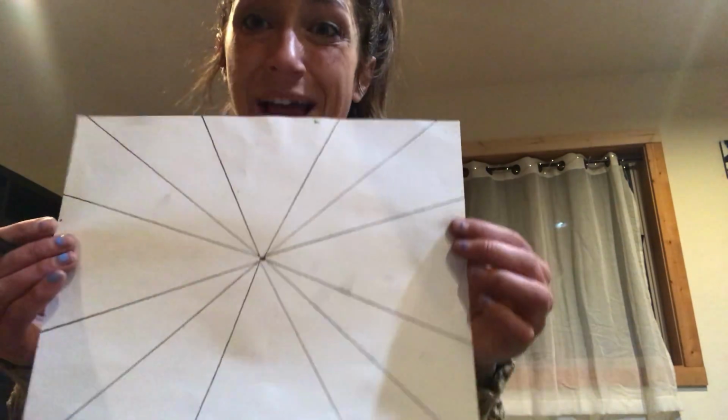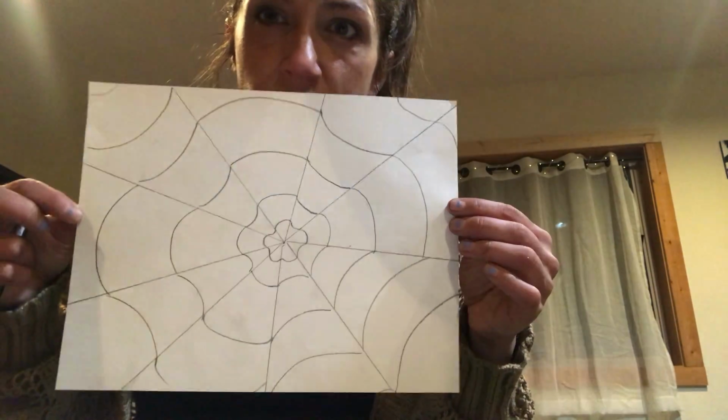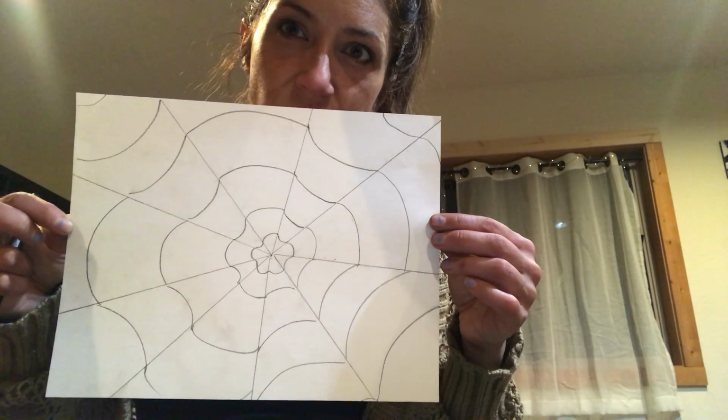All right. So now I've got all my lines. Now the next thing I'm gonna do is these curved lines. And I'm going to show you kind of the end result there. So this is what it's going to look like at this stage.